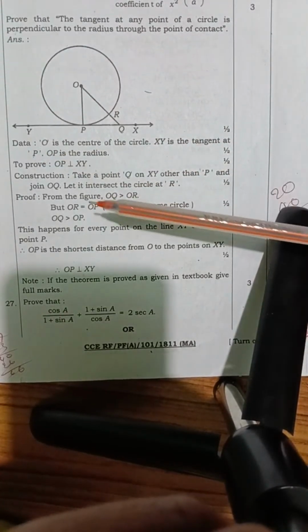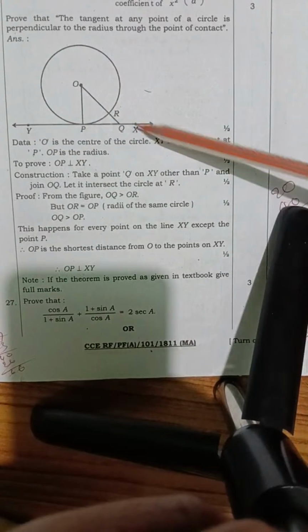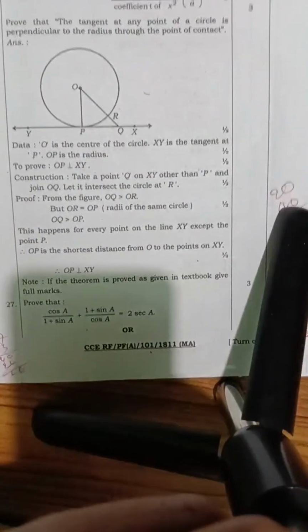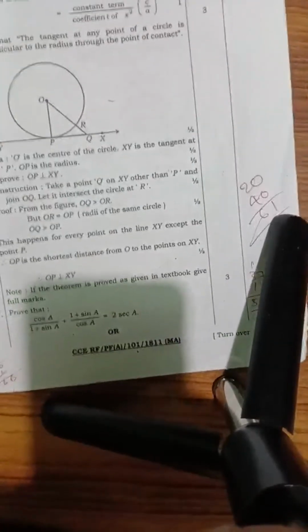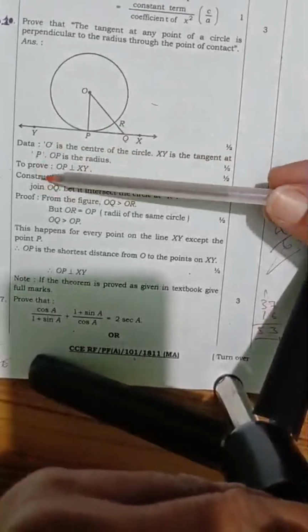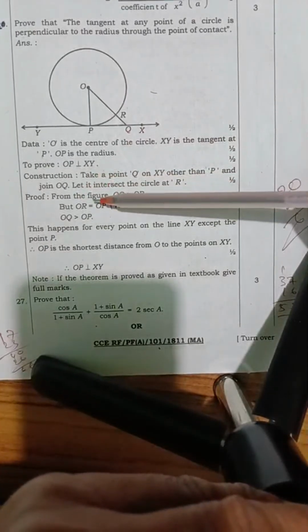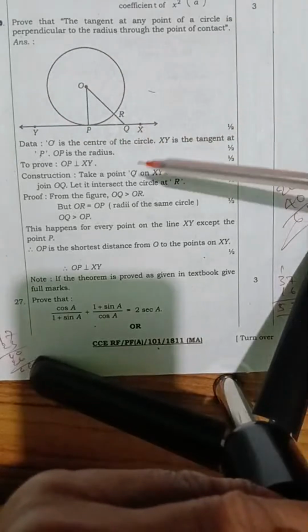Now here, given data. How can we write the data? O is the center of the circle and XY is the tangent at any point P. Now OP is the radius. You observe clearly, OP is the radius. Now, what you have to prove according to the statement given? The statement is, to prove OP is perpendicular to XY. We have to show that one.